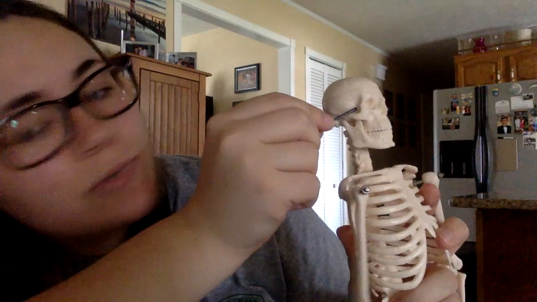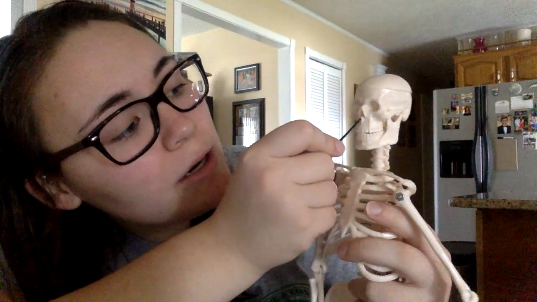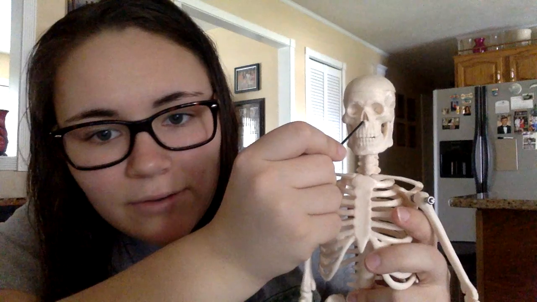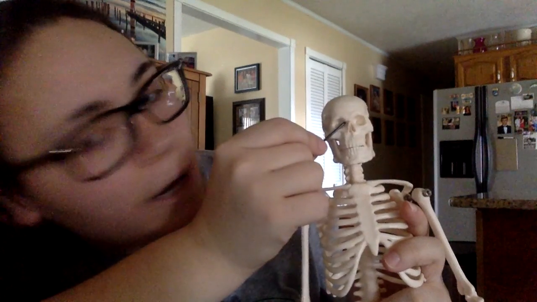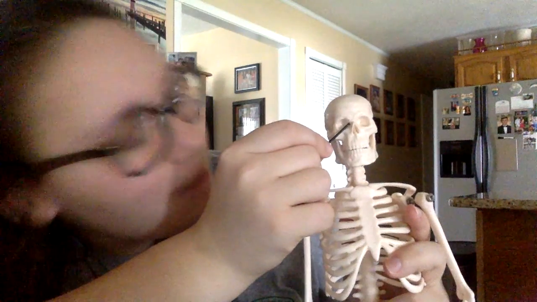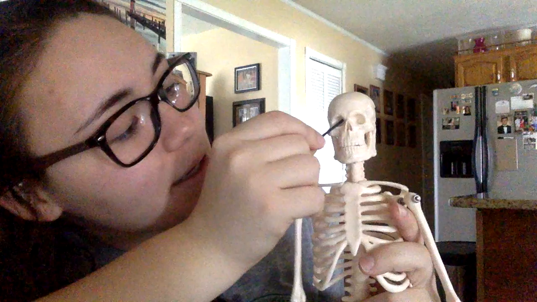The sphenoid bone is this one right here. Then we have the vomer bone is this right here. Well, yeah, can you see that? Okay. That one. Then you have lacrimal and ethmoid bone. So the lacrimal is going to be right in here, and then the ethmoid is right behind it.